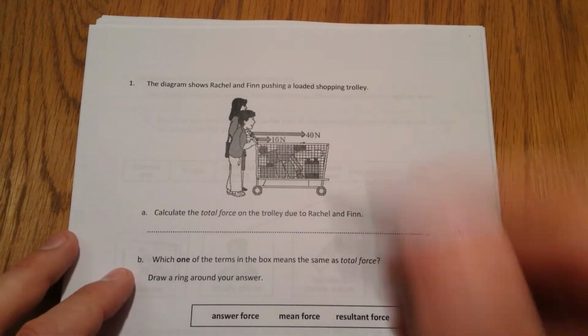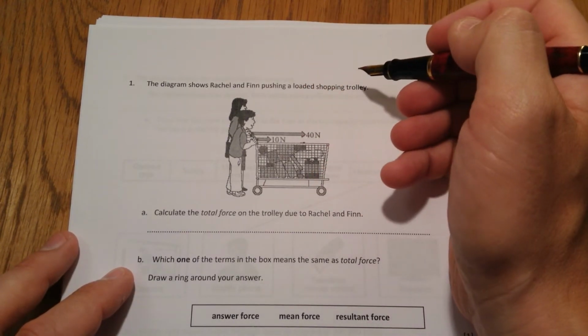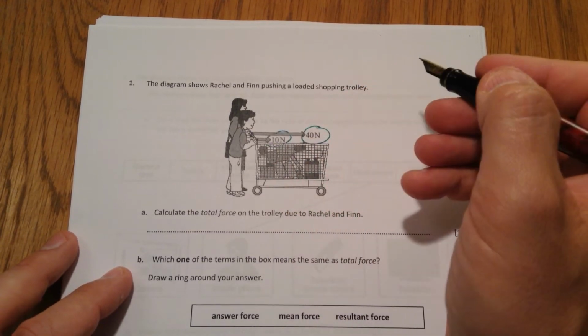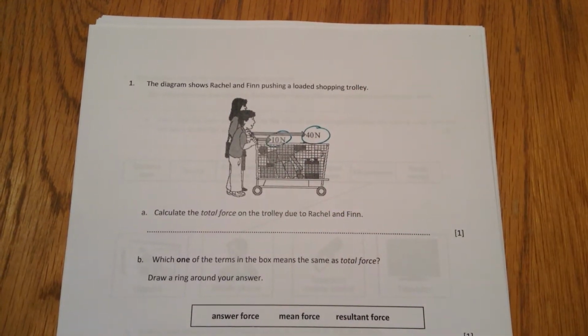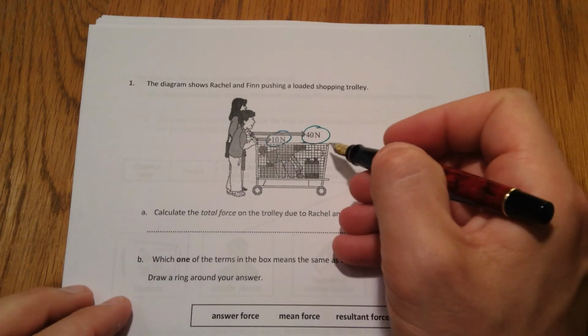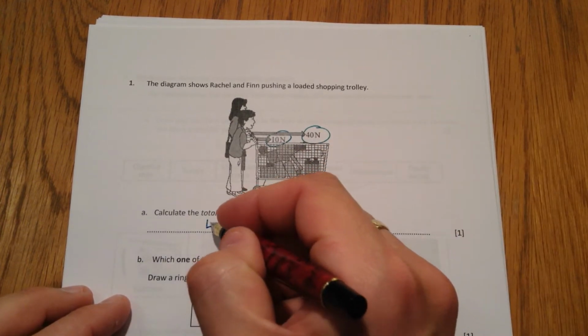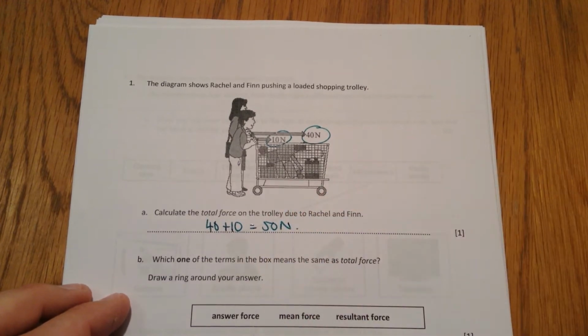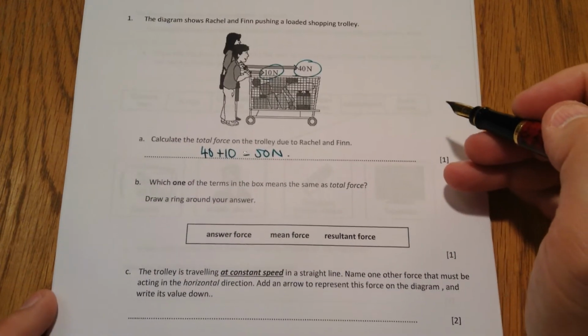Question 1. Rachel and Finn are pushing a loaded shopping trolley. Calculate the total force present. Well, if you notice, there are two forces acting in the same direction, so therefore the resultant force is the addition of the two forces. Straightforward.